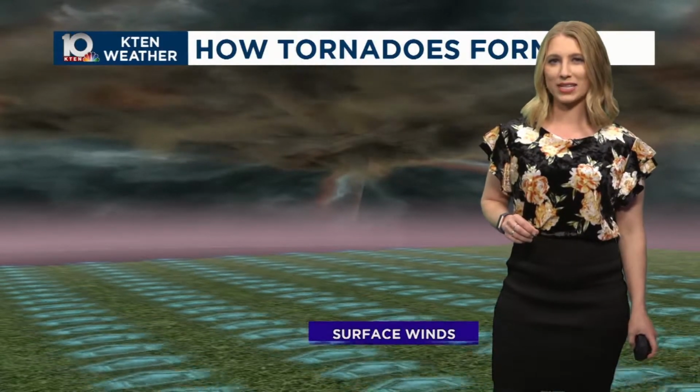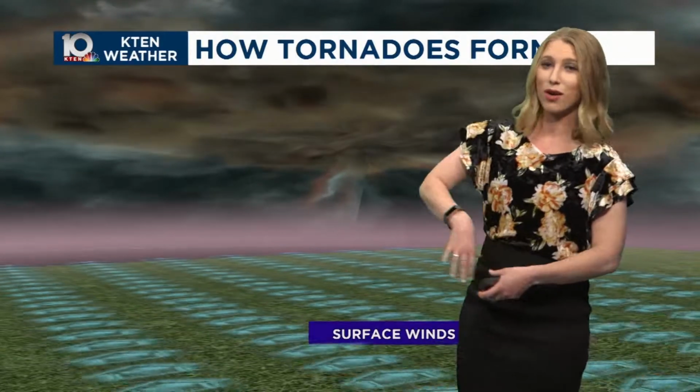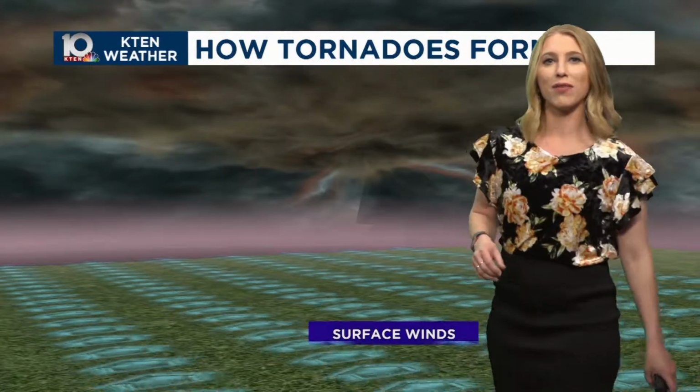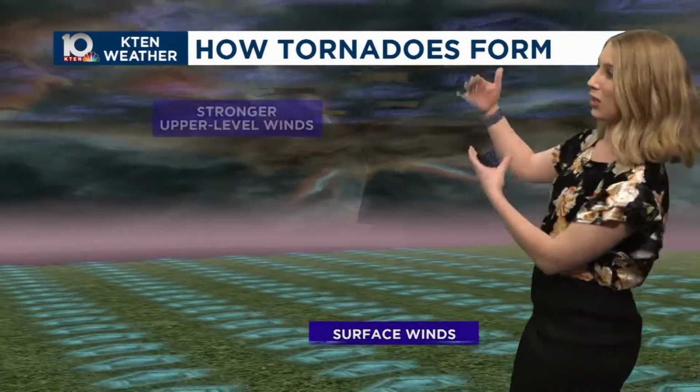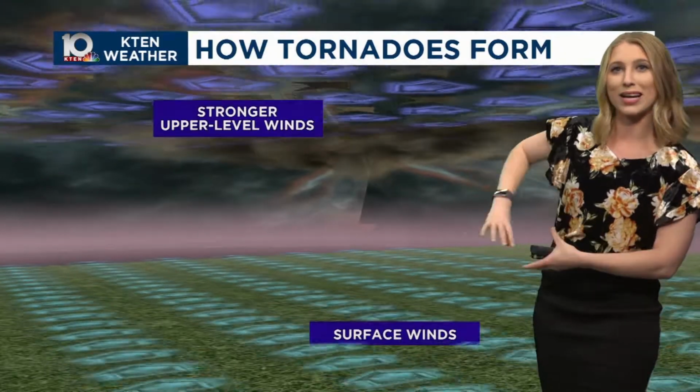Well, first, wind shear is very important. That's going to be the turning of the winds with height, and it deals with strength and direction. So you have your surface wind, say they're coming out of the southeast, and then you have a wind coming out of the west a little bit higher up. These winds are also going to be a lot stronger. So already we're seeing a little bit of turning.